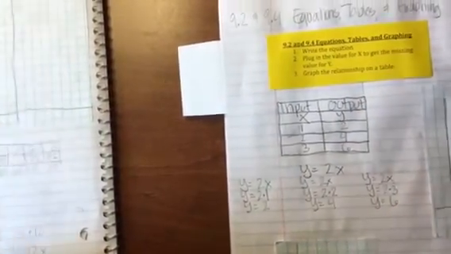And then finally, I'm going to do it with my 3. I'm going to rewrite it as y equals 2x. So I wrote out the equation. I'm going to plug in the value for x to find the missing value for y. I'm going to rewrite it as y equals 2 times 3, and 2 times 3 equals 6. So I'm going to go ahead and finish my chart right here.